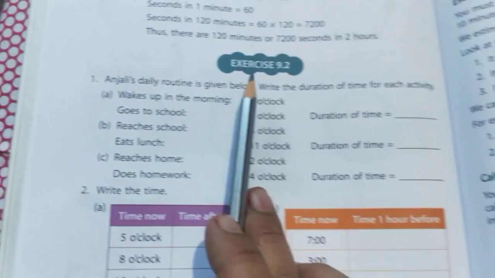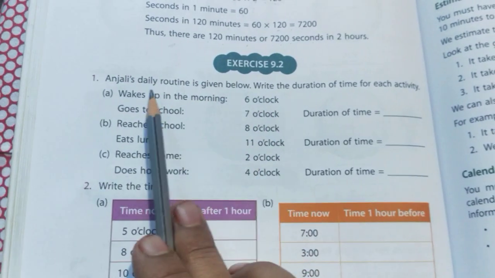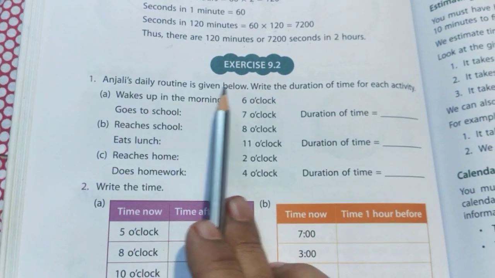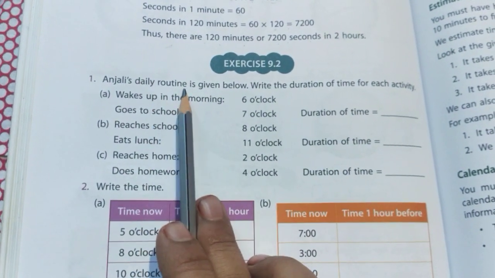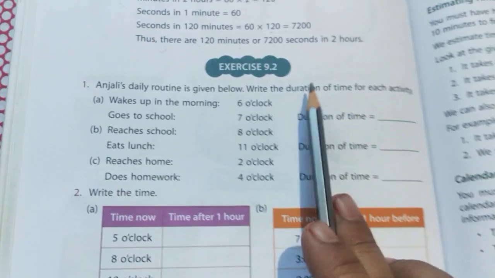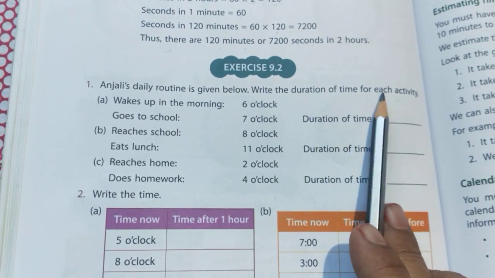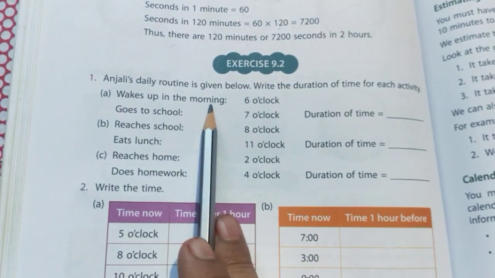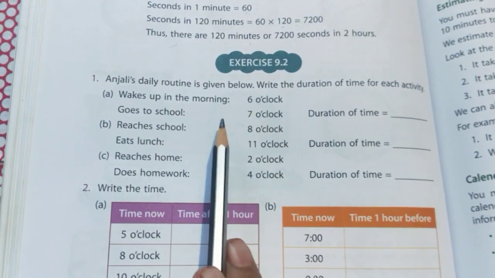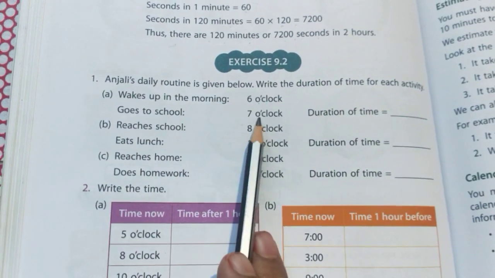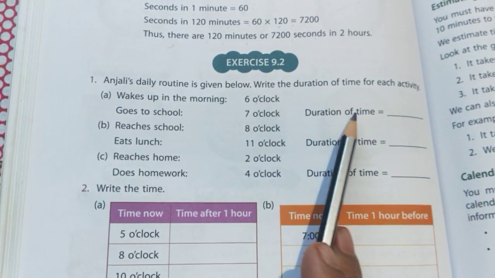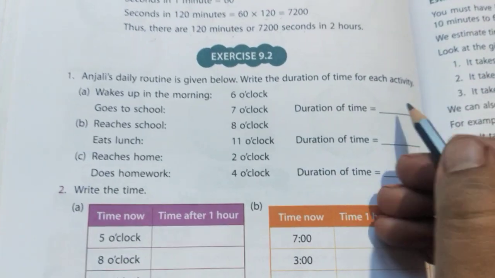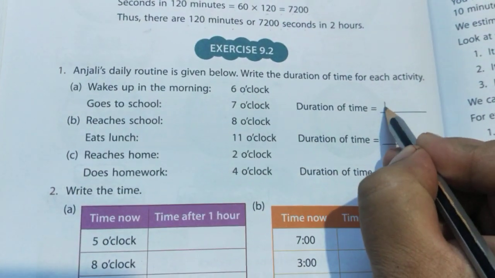Okay. Now exercise 9.2. Anjali's daily routine is given below. Write duration of time of each activity. She wakes up in the morning at 6 o'clock. Goes to school at 7 o'clock. Duration of time is 1 hour.